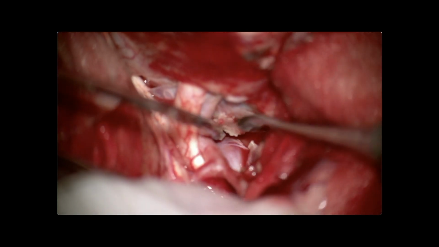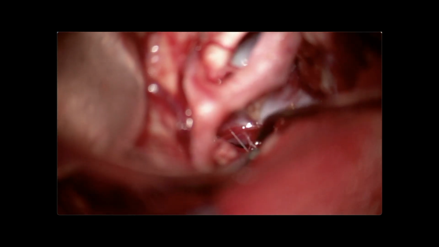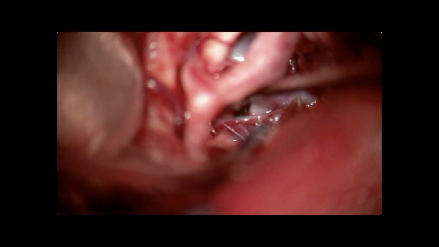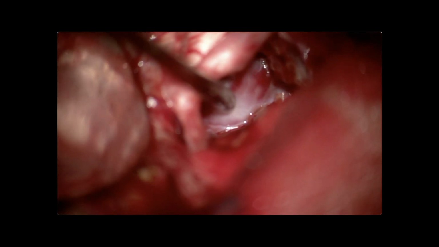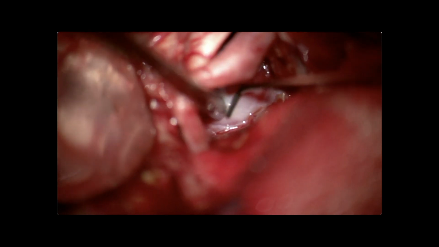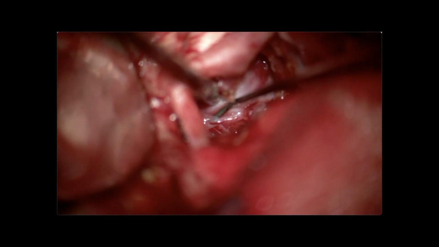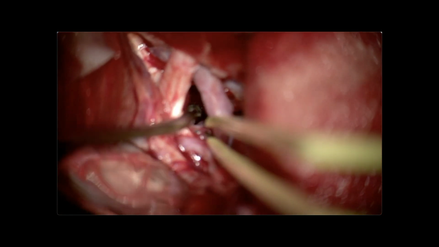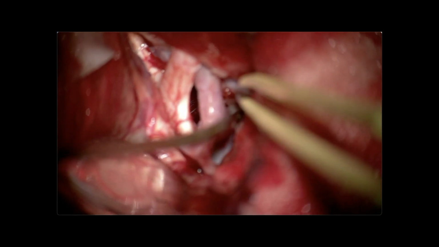The next stage is direct visualization and dissection of the critical thalamoperforating arteries that are stretched on the dome of the aneurysm. All actions should be aimed at preventing damage to these critical perforating arteries, as this can lead to severe ischemic damage of the thalamus.